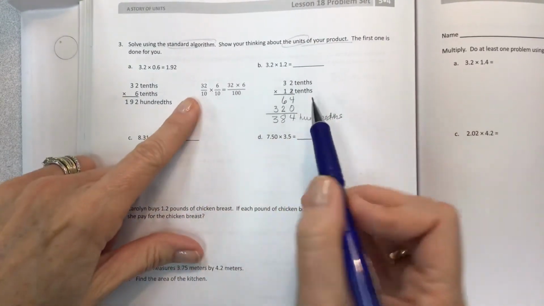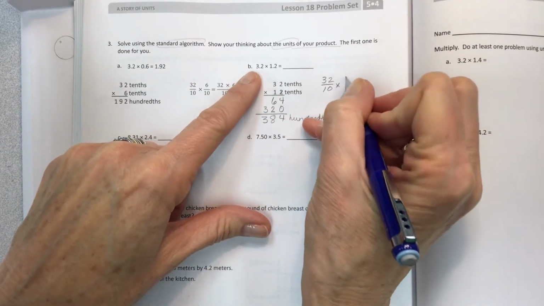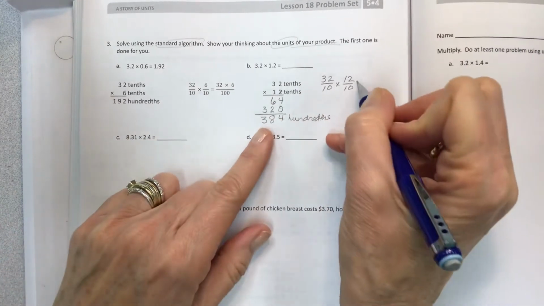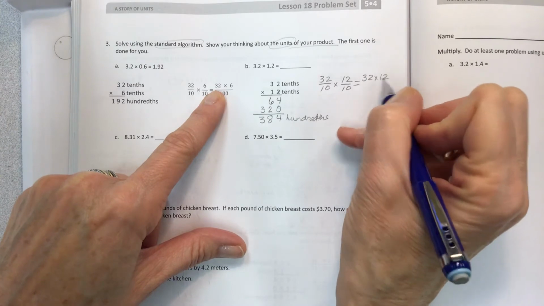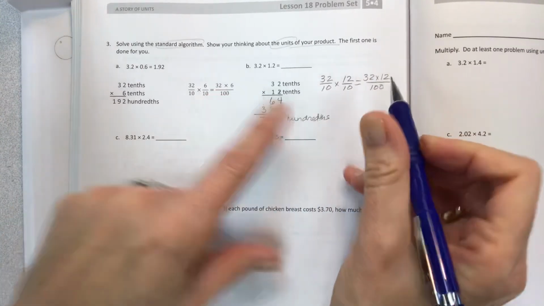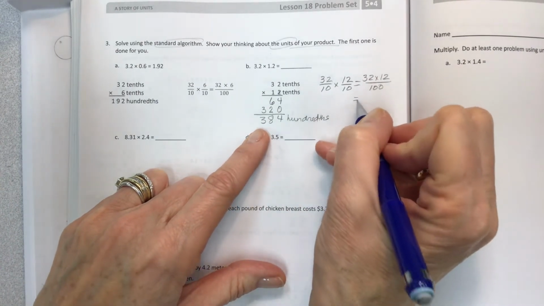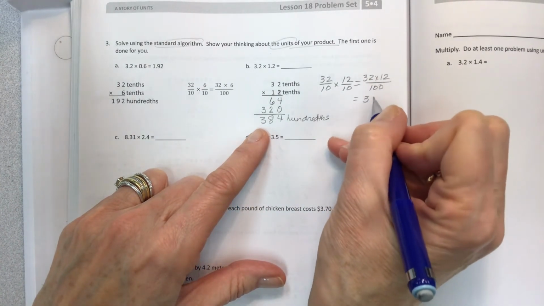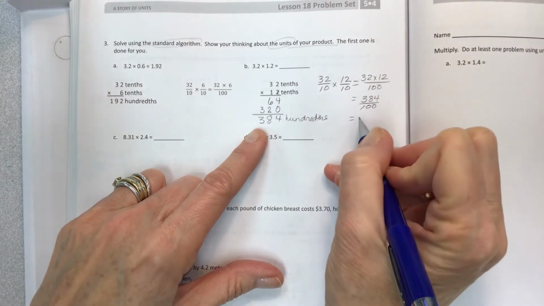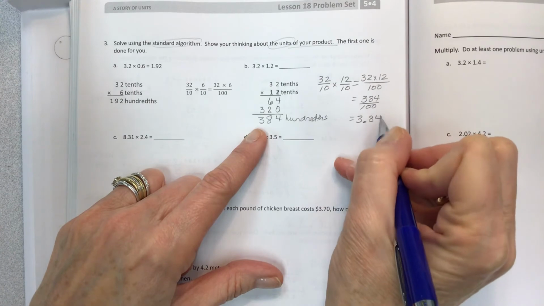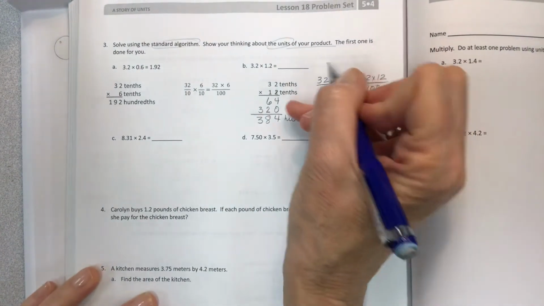And let's set up our fractions. 32 tenths times 12 tenths. Copy 32 times 12. Put that over 100. Now we know what place value position it's going to be. And so we know that 32 times 12 is 384 hundredths. Therefore, 3.84 is going to end up with the 4 in the hundredths position.